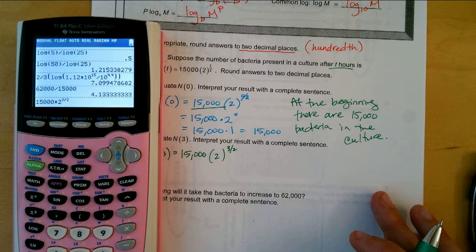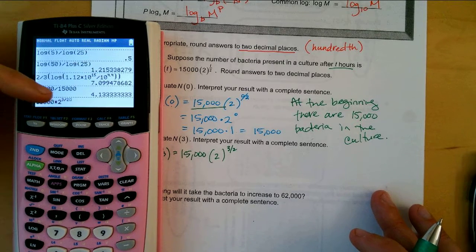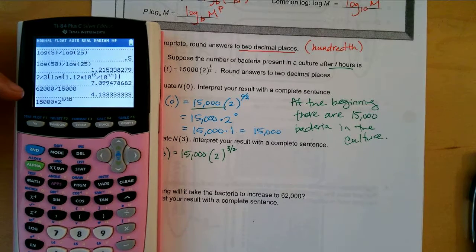If you have an older version of your calculator, you might have to be careful and put the exponent in parentheses just to make sure that you're getting everything into the exponent. I can tell mine is in the exponent because it's up a little bit.